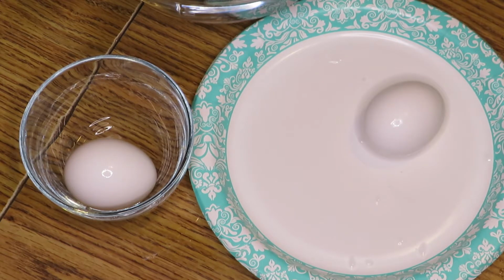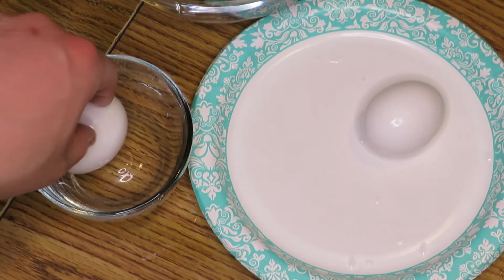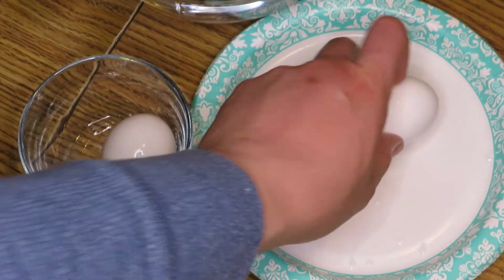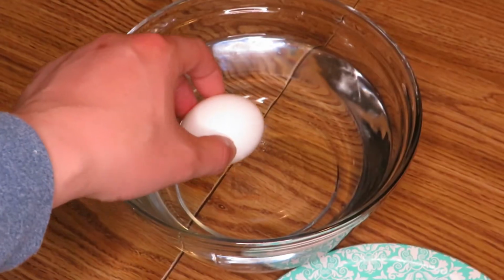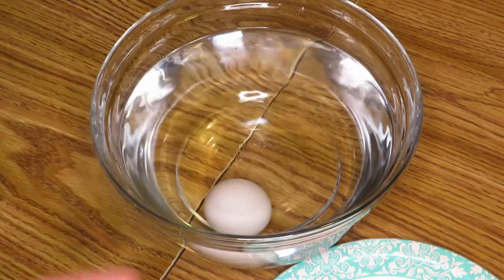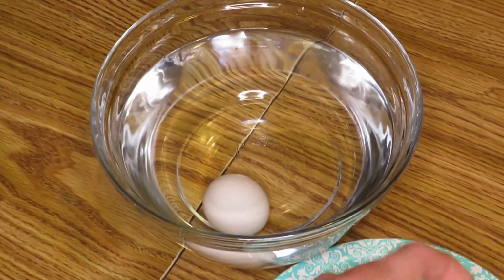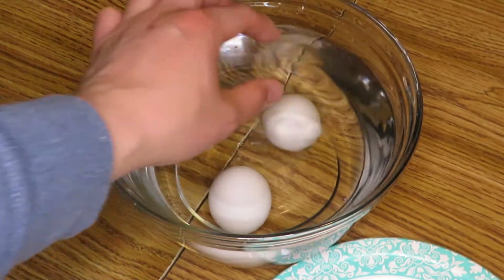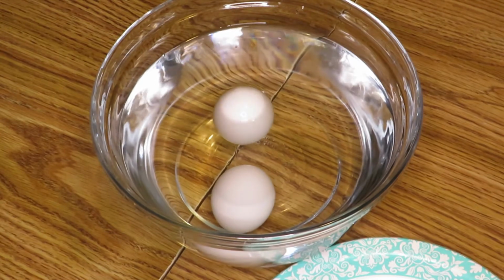One way of figuring out this problem is to put the eggs in water. The stale egg would float and the fresh egg would sink. So let's see. On my left here is a fresh egg, and on my right here is a stale egg. As we put the fresh egg in water, we can see that it sinks. However, when we put the stale egg in water, we can see that it floats.